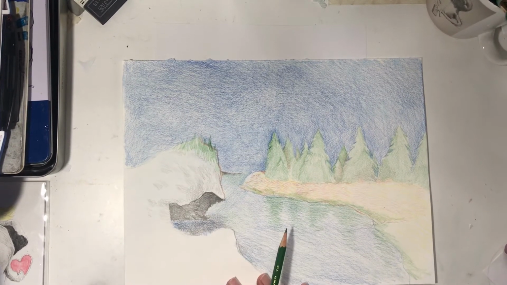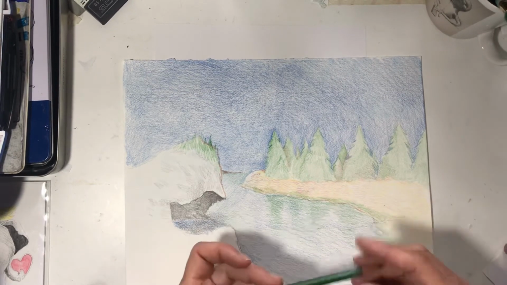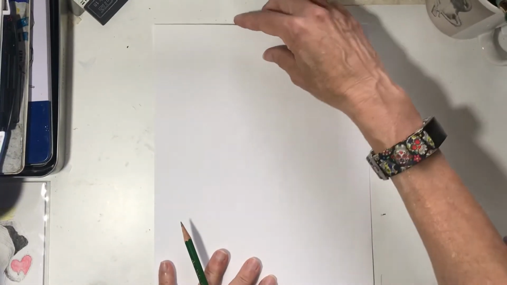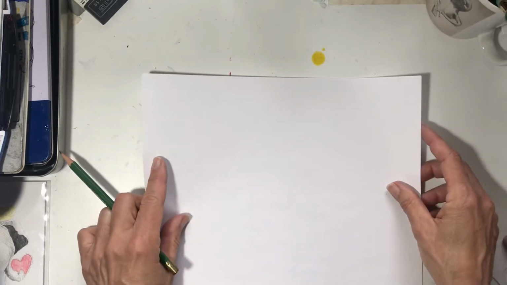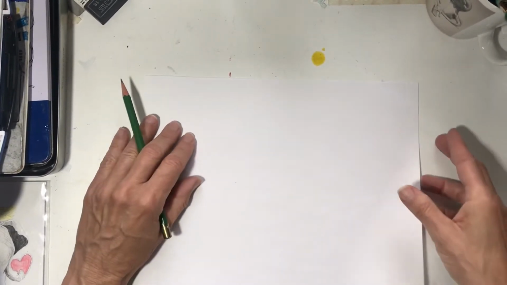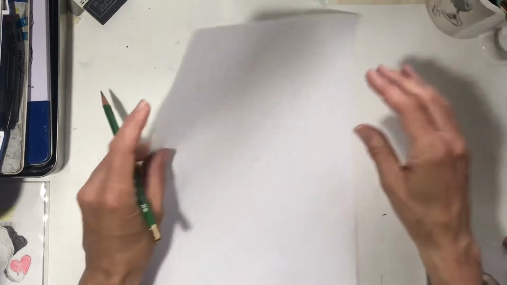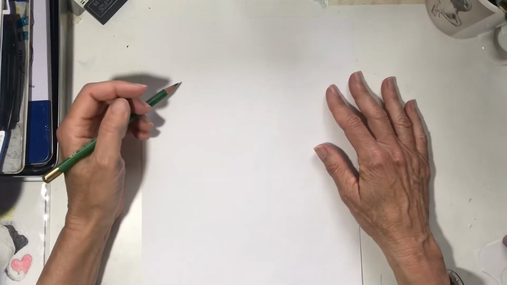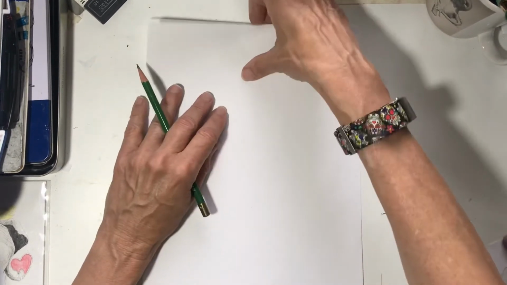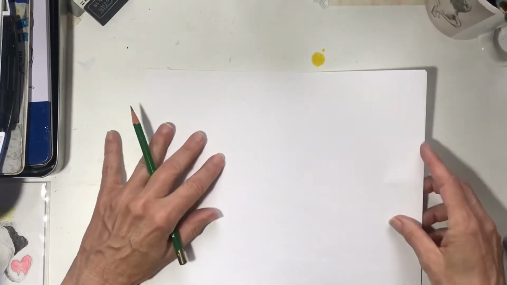So let's get started. We're going to use our drawing pencil, and we may use an eraser initially. So we're going to hold the paper this way because we're drawing a landscape. So it's going to go across. When we do the mermaid, we're going to hold it this way. When we do the unicorn, it depends on our view of the unicorn. I haven't figured that out yet.